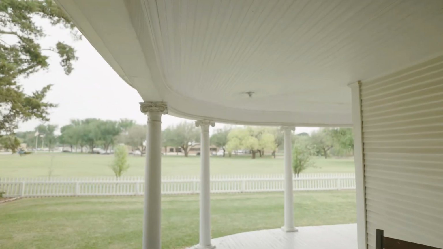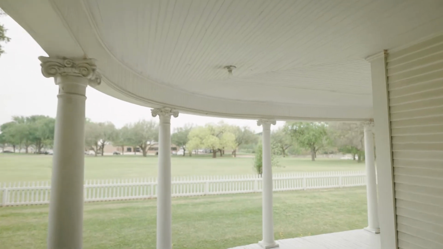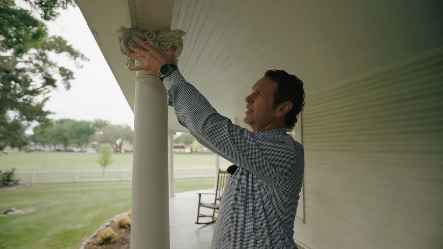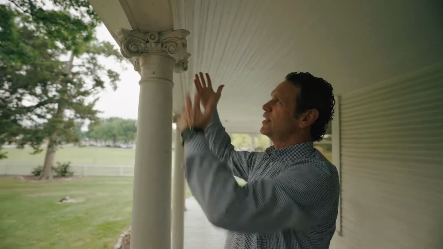This is not an original column, okay? I know that because of this detail right here. That's a typical builder's column. But this capital is, okay? This is that Scamozzi Ionic, right?